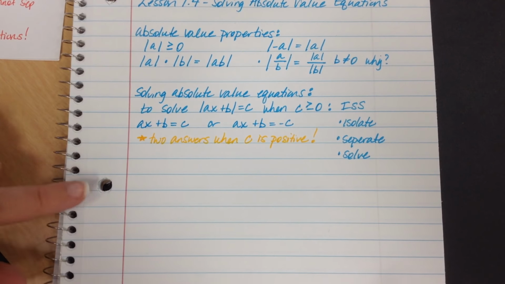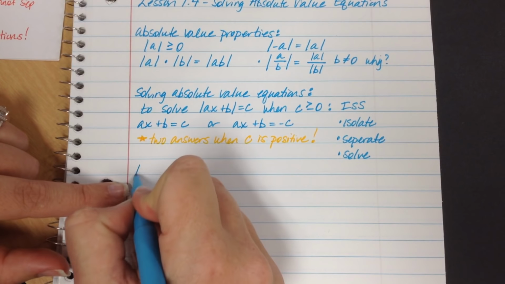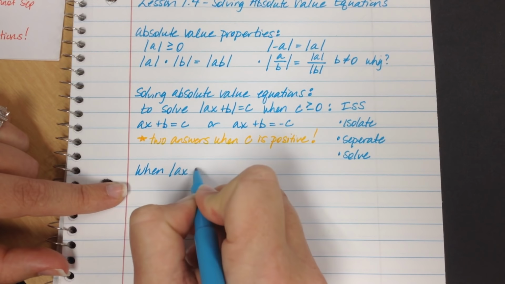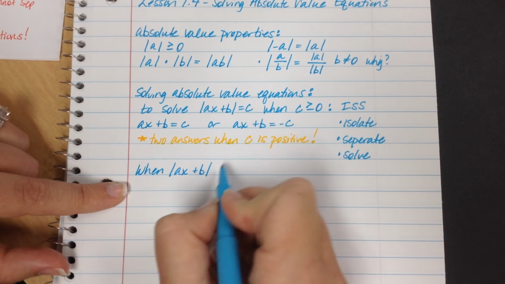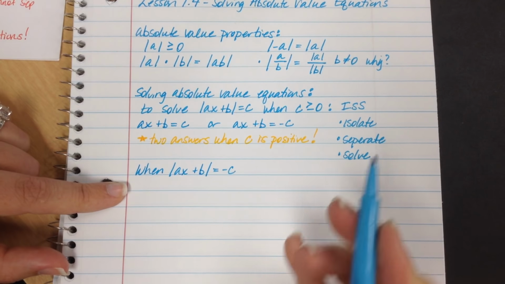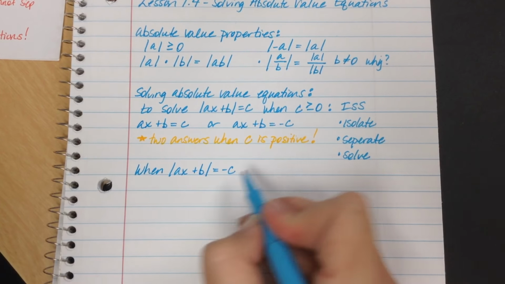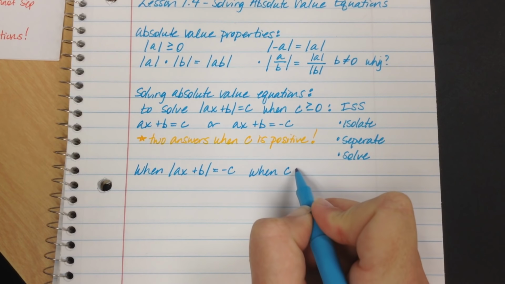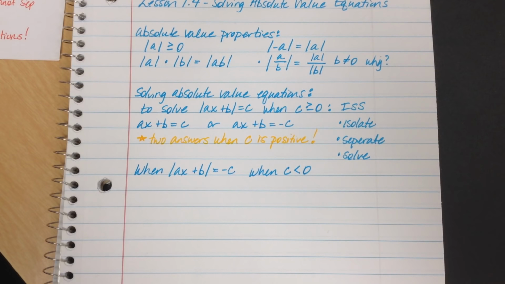Okay, the other option that we have is whenever we have the absolute value of ax plus b equals negative c. Basically, this is when c is less than 0, which means c is negative.